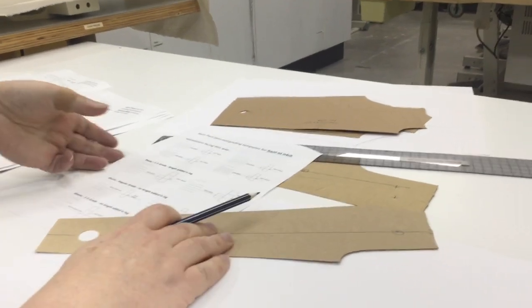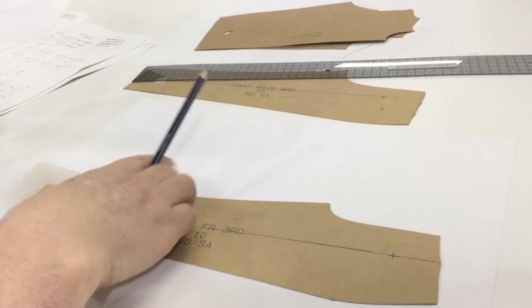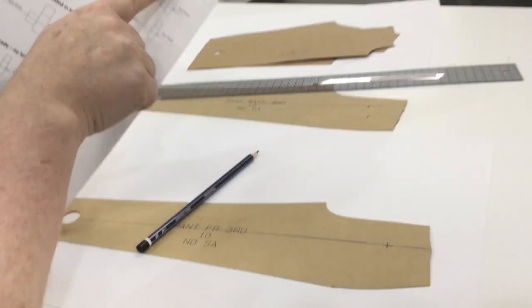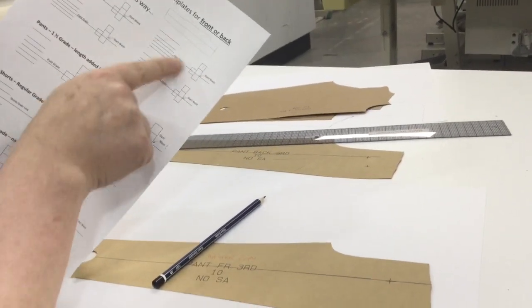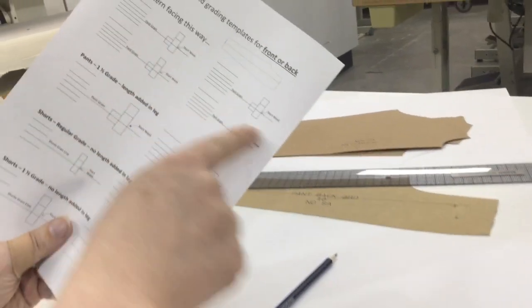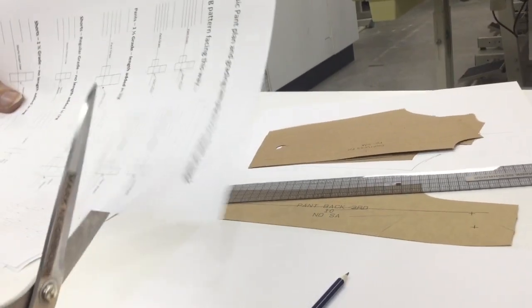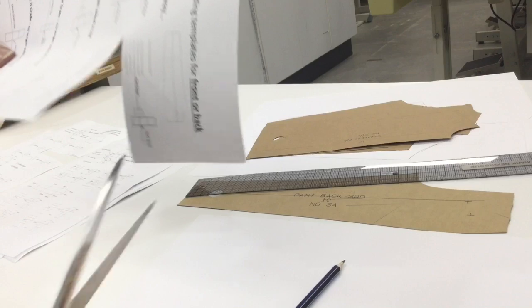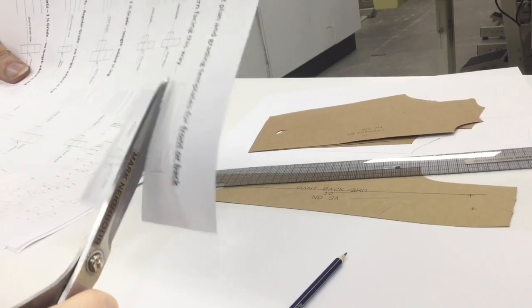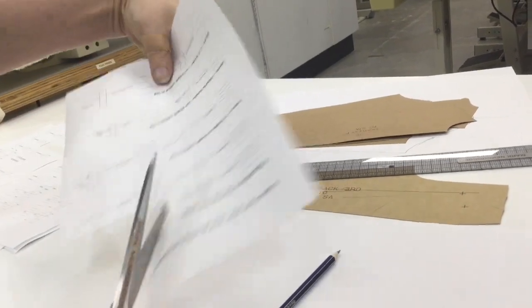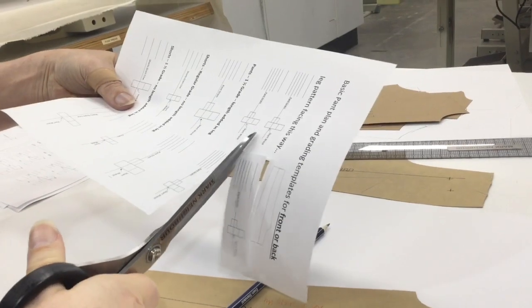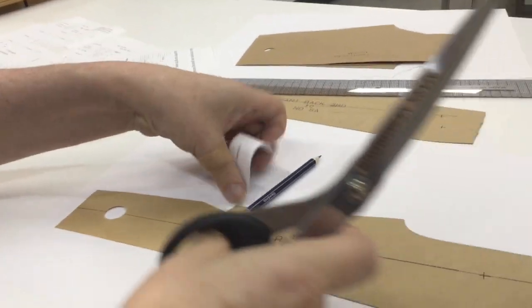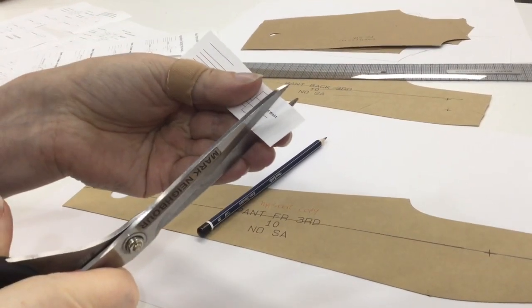Okay, so we're going to use our pattern piece this way, so we're going to use this template. We've just got a regular one size upgrade, so we're going to use this one here. And remember, you can make up your own templates as well.